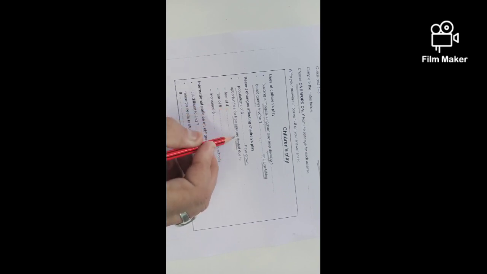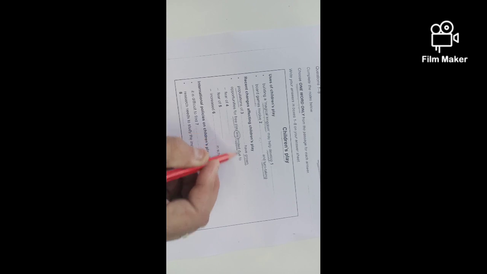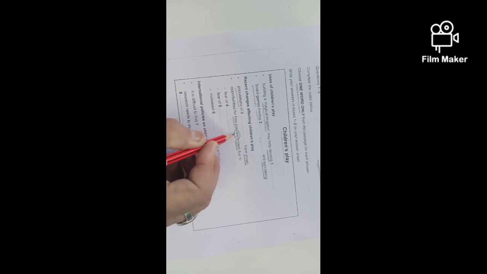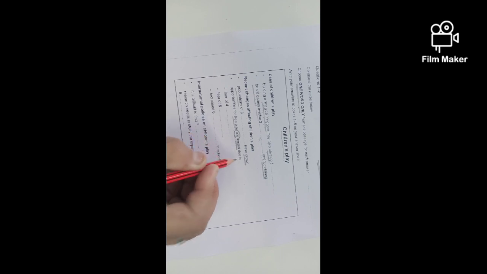Opportunities for free play are limited. So they have given here the word "are." Definitely from the grammar, it is quite indicated that there will be 2-3 factors written because they have used "are." If there could have been only one factor, they might have used "is" here. So they have given here "are." So definitely there are two factors.